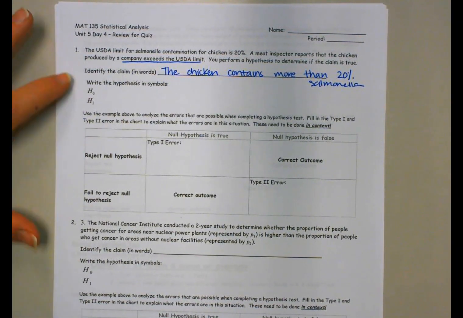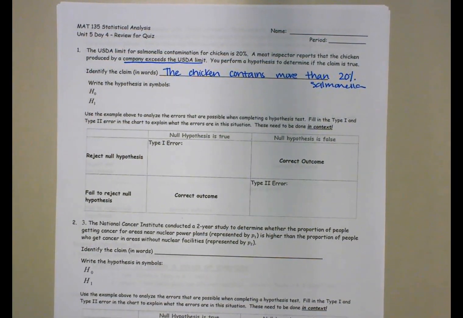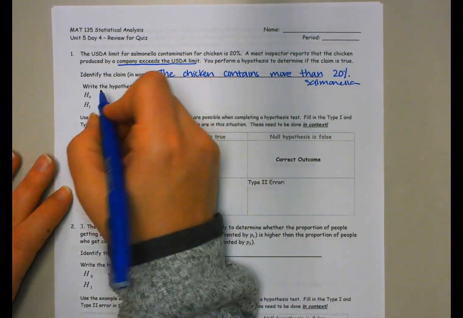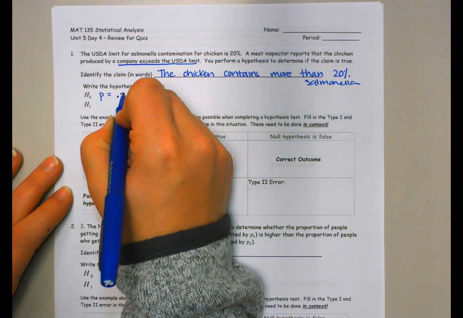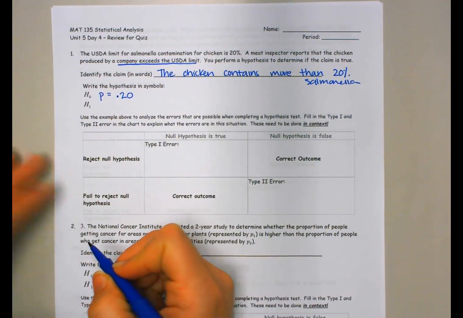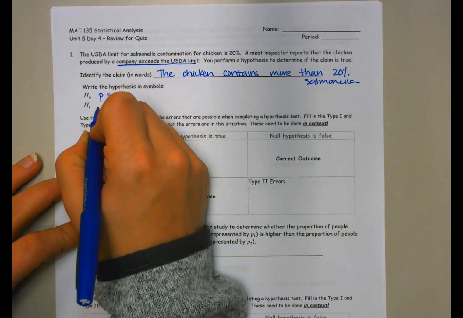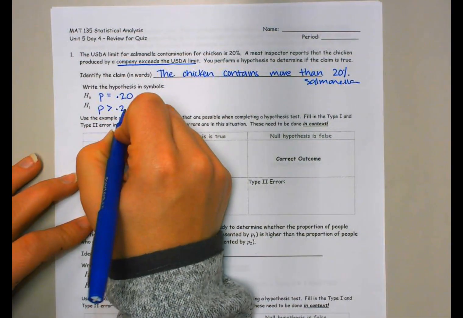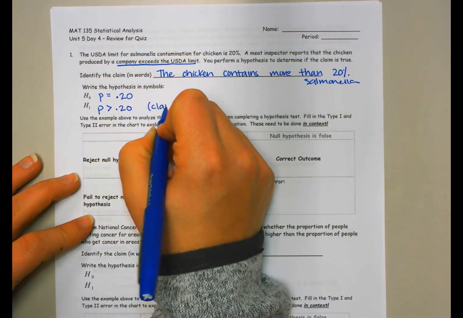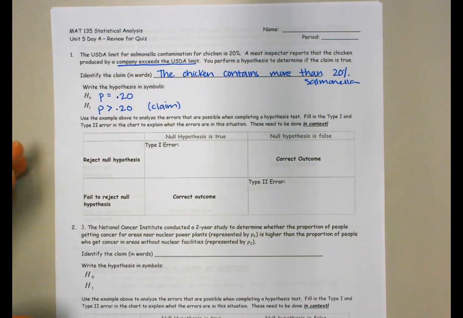So for our null and alternative, remember your null hypothesis is always equality. So this would be that your percentage equals 0.20. And then since that is not actually our claim, our claim is that it's greater than 0.20, that would be our alternative hypothesis.